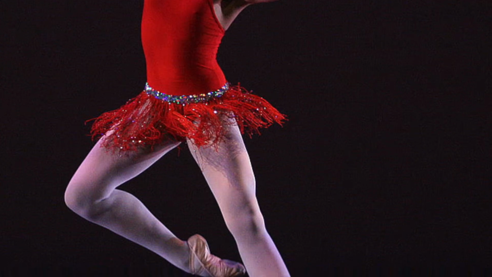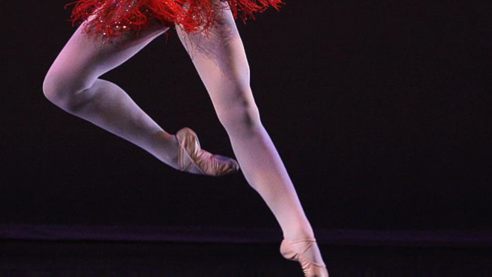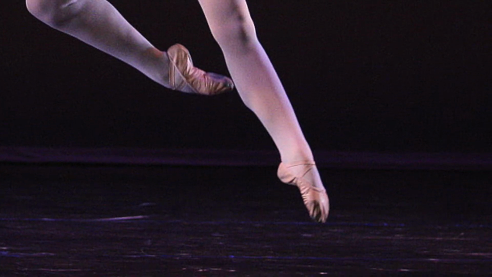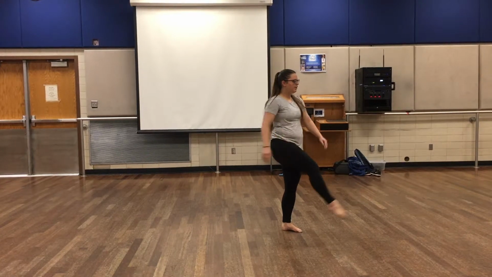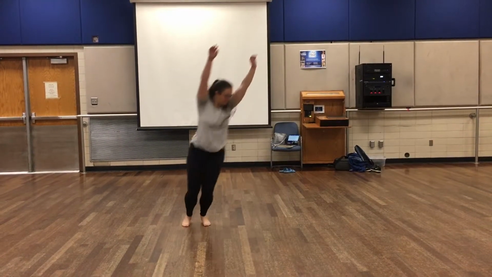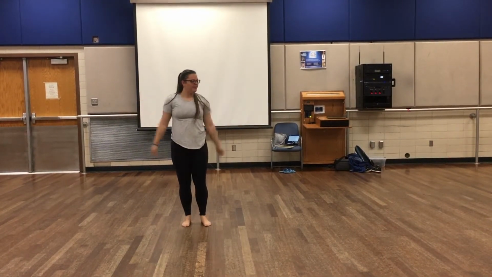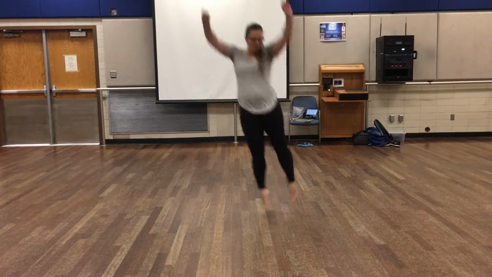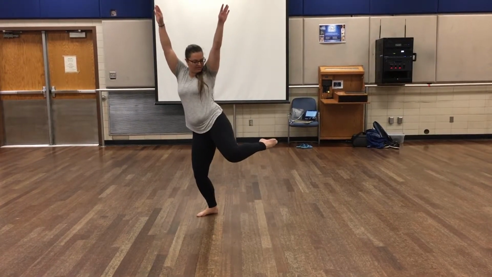So what makes something a jump? A jump can be one of 3 things: a weight transfer from 1 foot to 2 feet, a weight transfer from 2 feet to 1 foot, or a weight transfer from 2 feet to 2 feet.